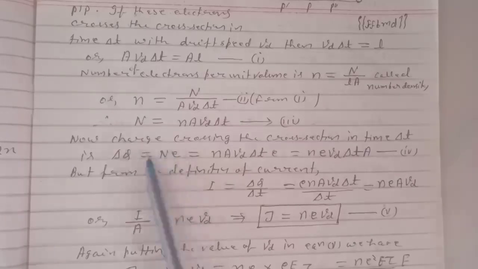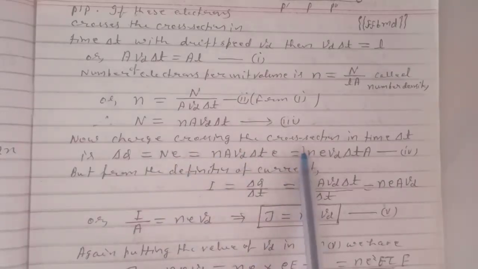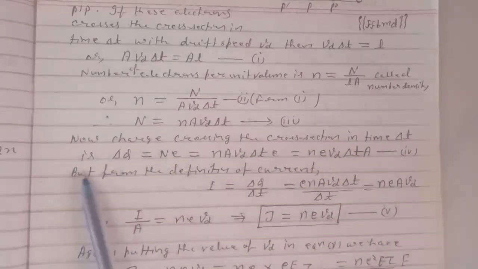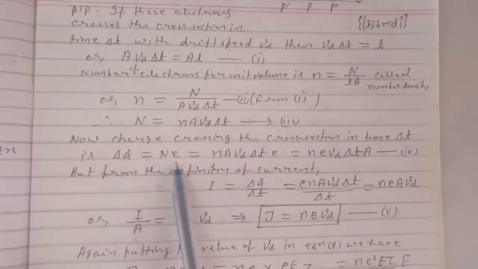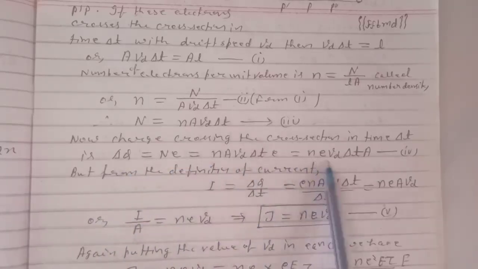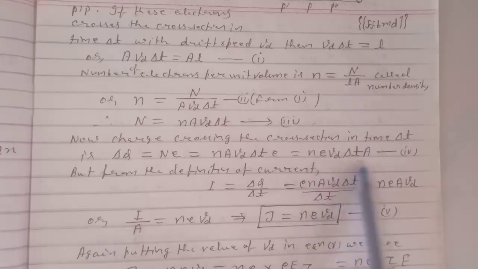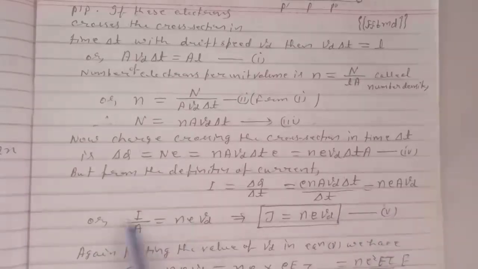Now the charge crossing the cross section in time delta t is delta q, given by Ne, equals nA into Vd into delta t into e, or n e Vd delta t into A, equation 4. But from the definition of current, I equals delta q by delta t, which is n e A Vd delta t by delta t, or n e A Vd, or I by A equals n e Vd, which is equal to J, or J equals n e Vd.